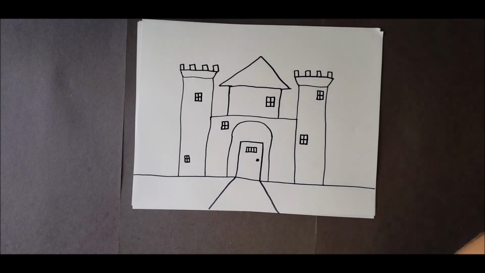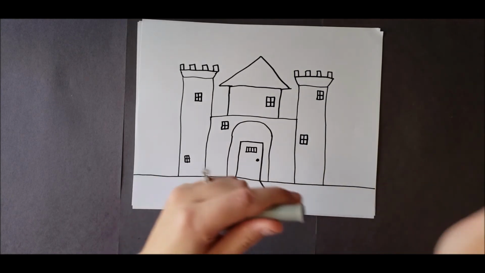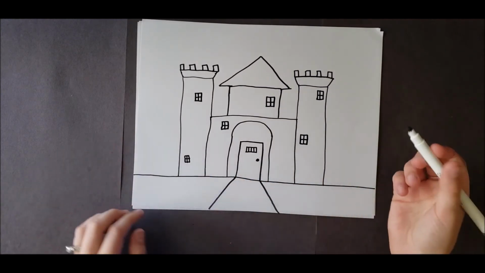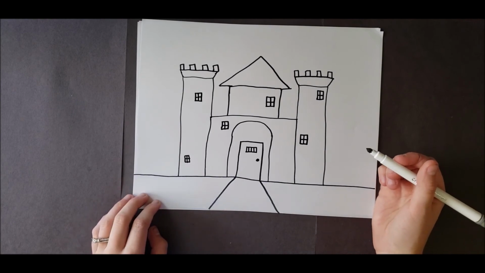Other things you can add, and I'm going to do it in a different color so we can really see the difference. We're going to start to add texture. This is optional to your castle, but it really makes it look like it is made out of bricks.